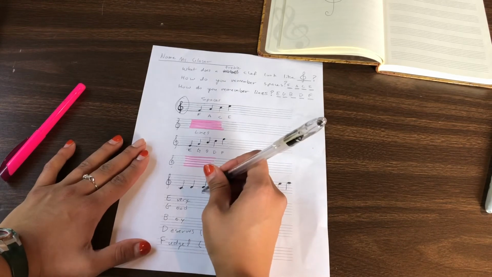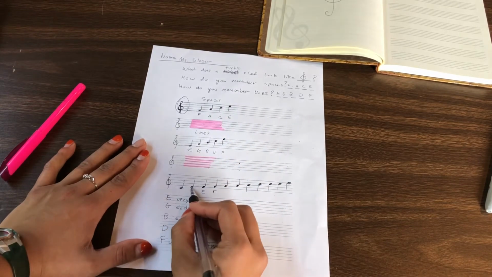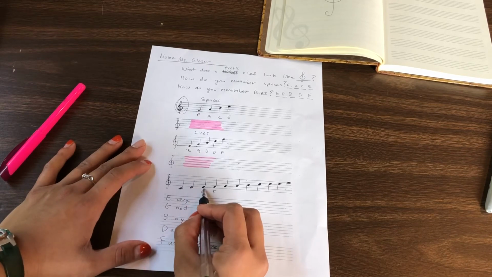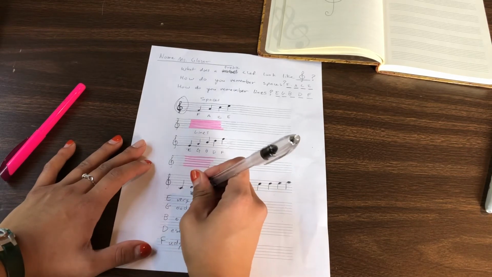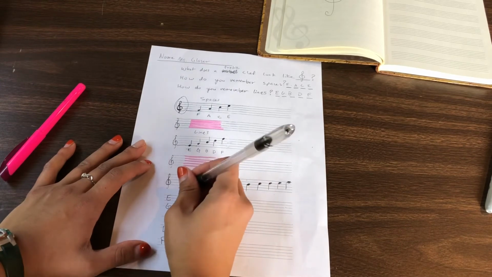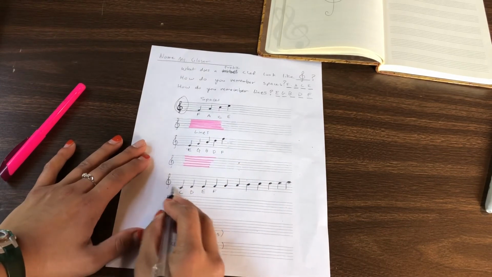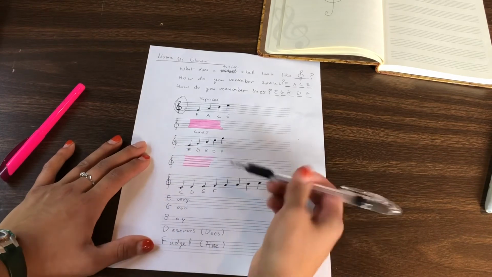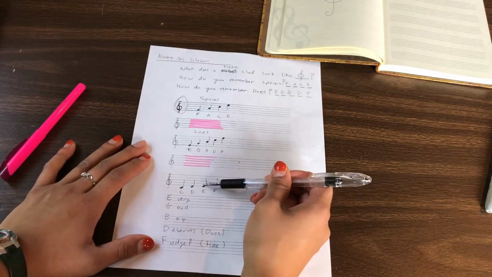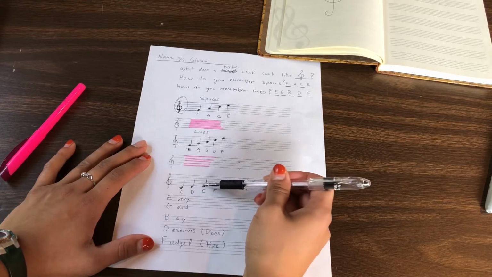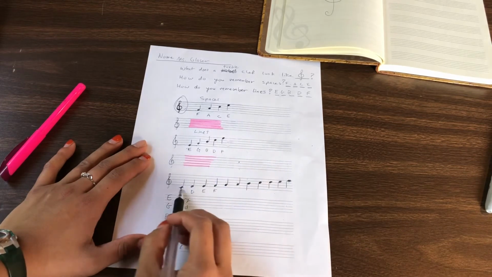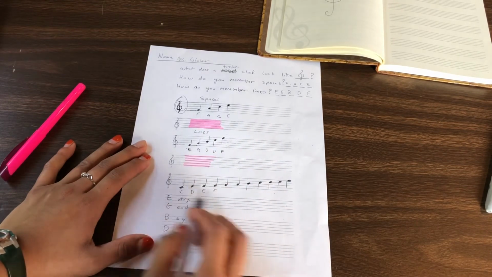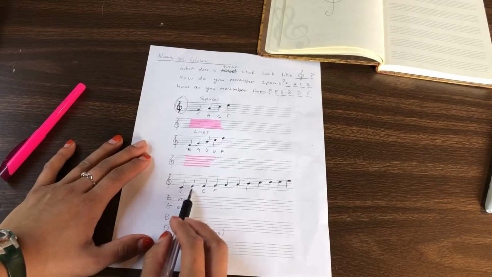Now, these two we didn't go over yet, but if you keep going backwards in the alphabet, before E is D, and then before D is C. See what I mean? They're written outside of the lines and spaces, but you can see how they still go along with the lines and spaces that are in there. So we have C, D, E, F.